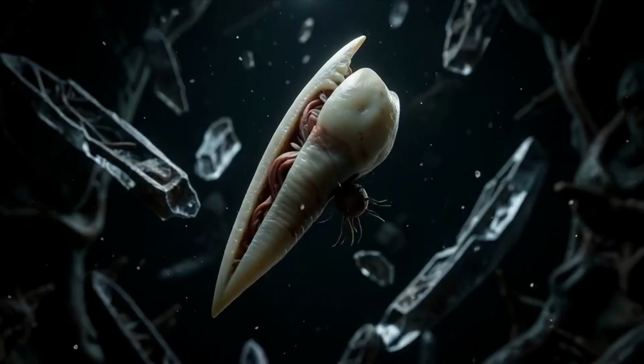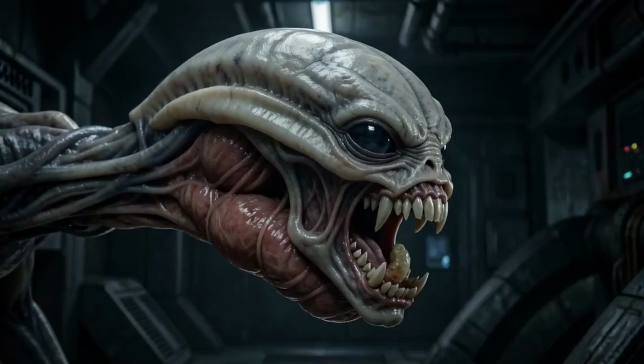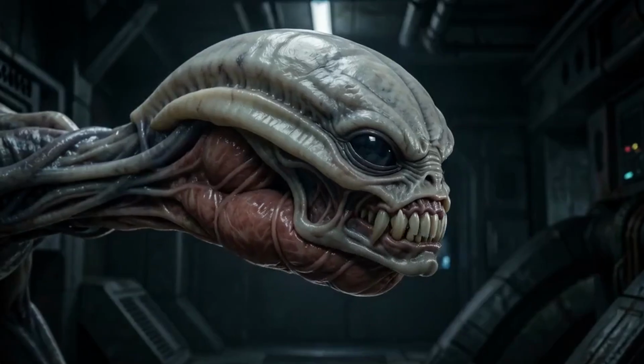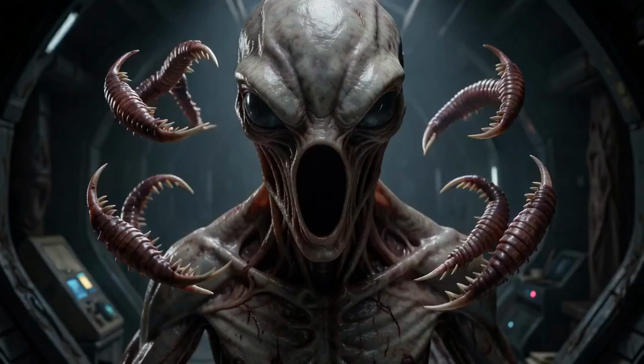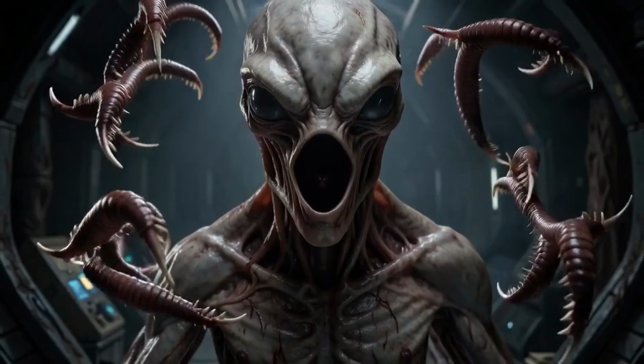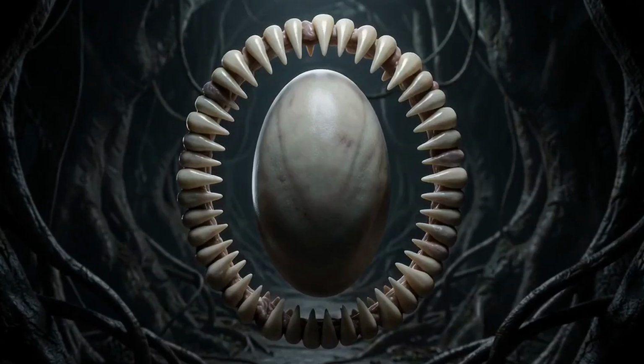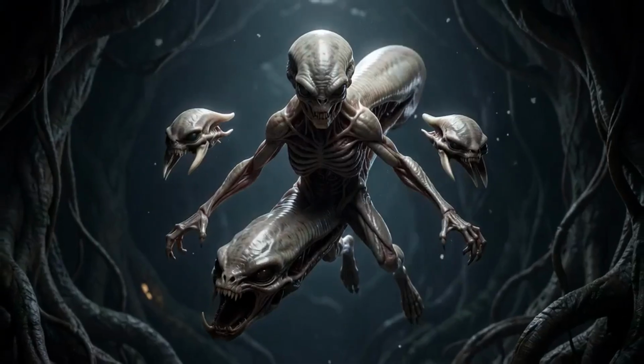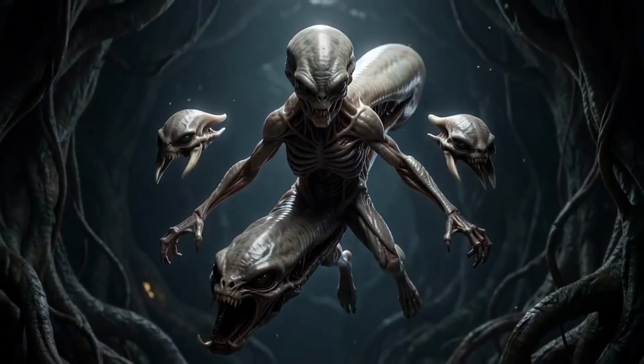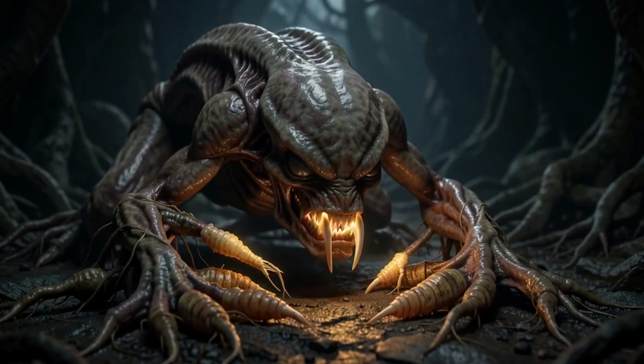The first tooth is not attached to anything. It floats in cold rotating light, pale and curved, shaped like a blade of bone but moving like a living animal. At its base, a small root sac pulses. The sac contracts once and the tooth turns in zero gravity, then more teeth appear behind it.